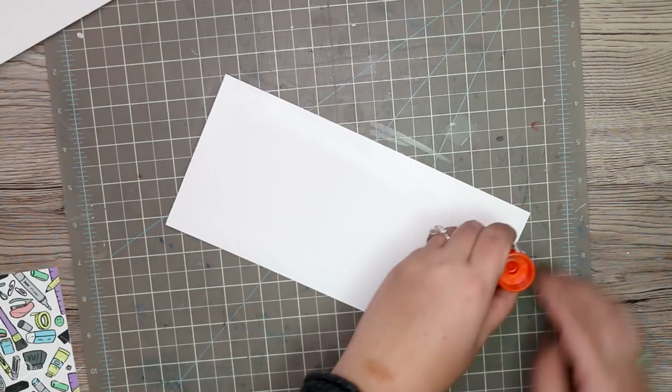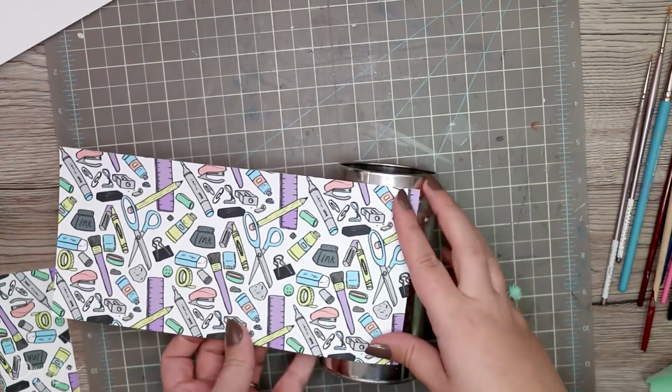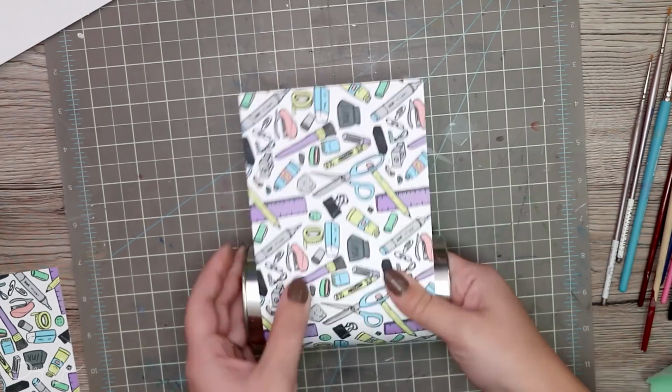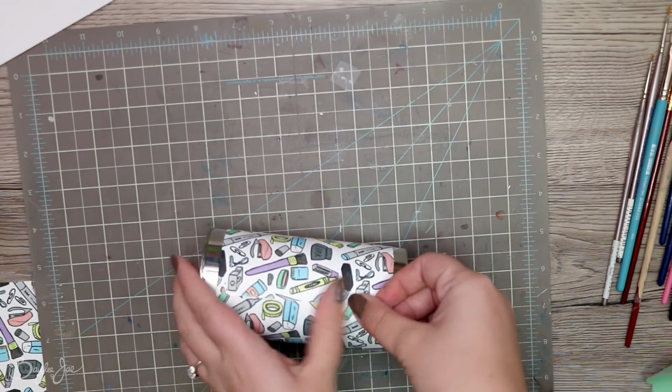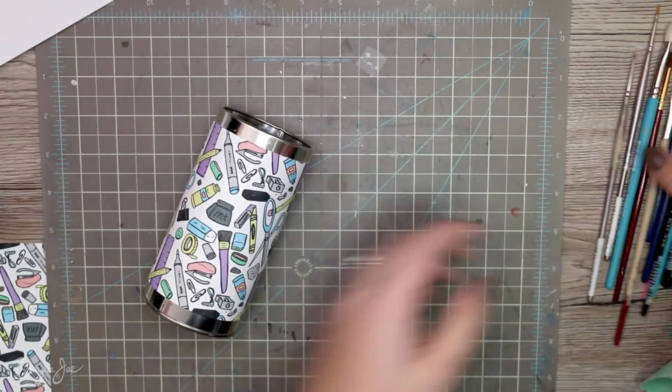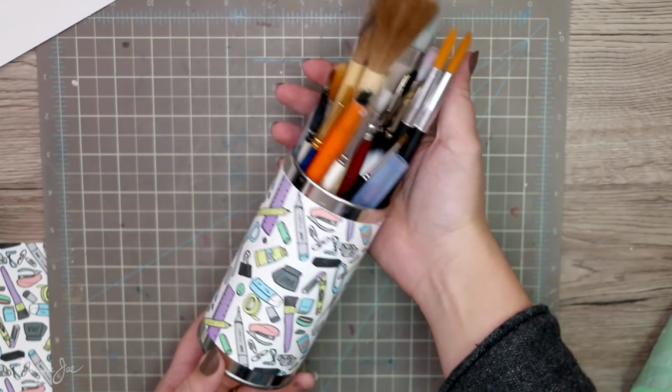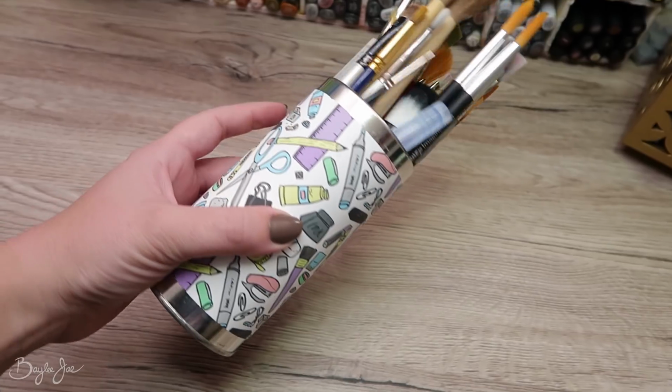Another thing I decided to do with my pattern was to cover my paintbrush holder. Previously it was just covered with a piece of plain green paper, and I thought, why not spruce it up a little bit and cover it with my art supply pattern. Pretty much any craft project that you would use patterned paper for, you can use this for.